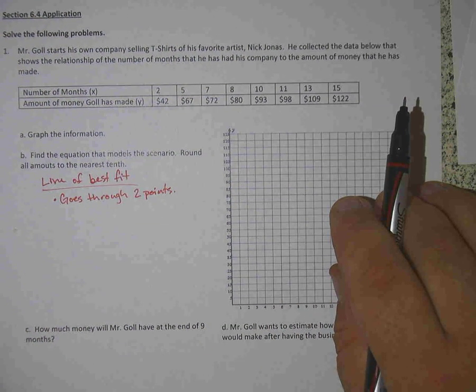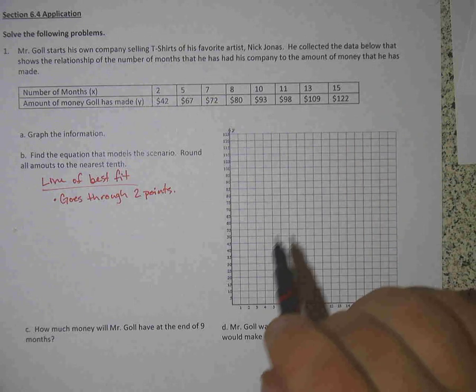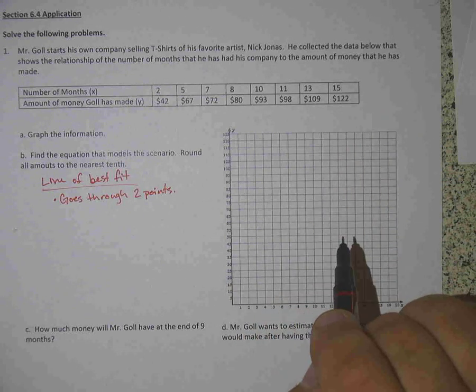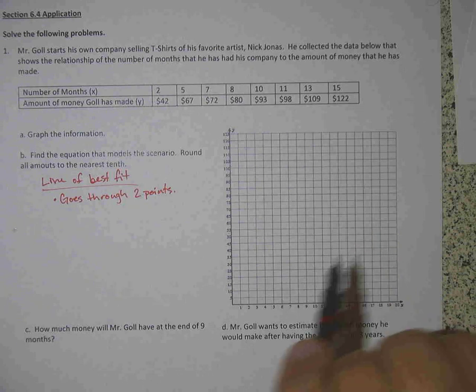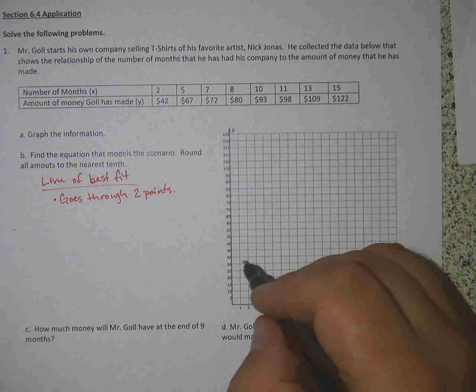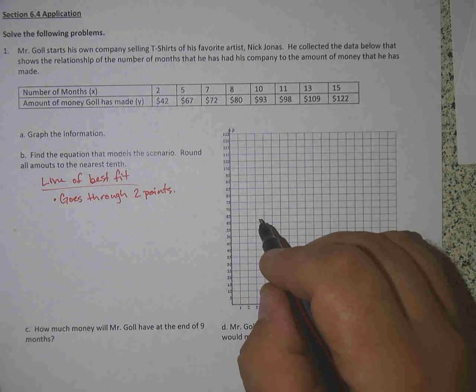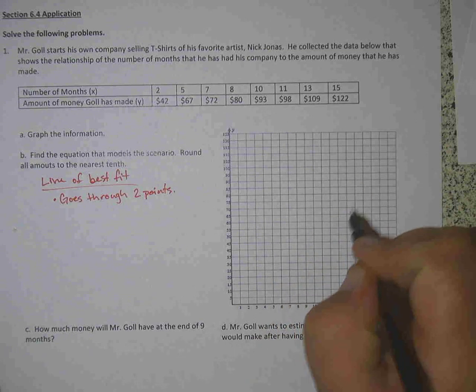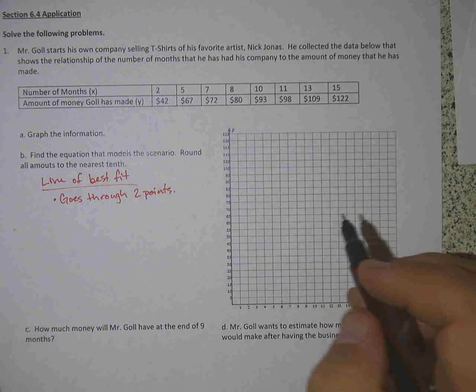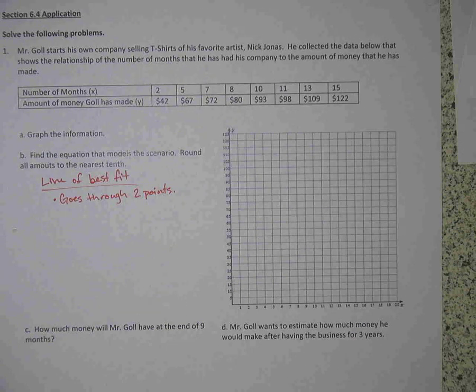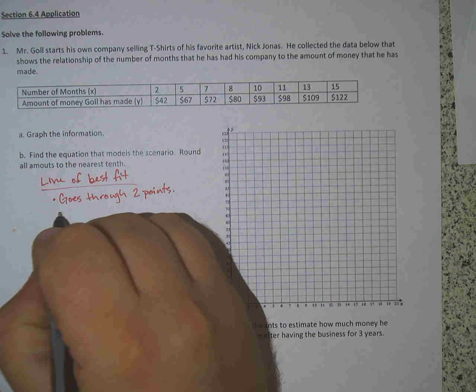So, it's not just going to be a line that goes from one point to the next, to the next, to the next. I'm not looking at a line graph where you're showing the increases and decreases over certain months. I just want you to guess the line of best fit. So again, make sure it goes through 2 points because that can really help you finding slope.